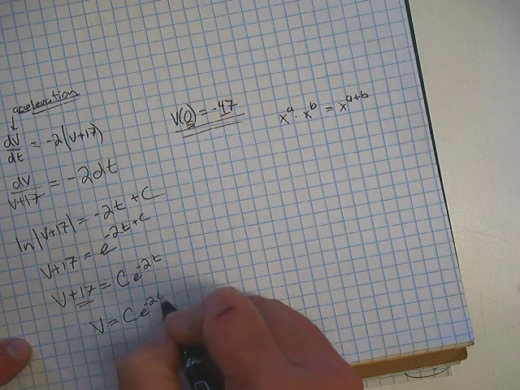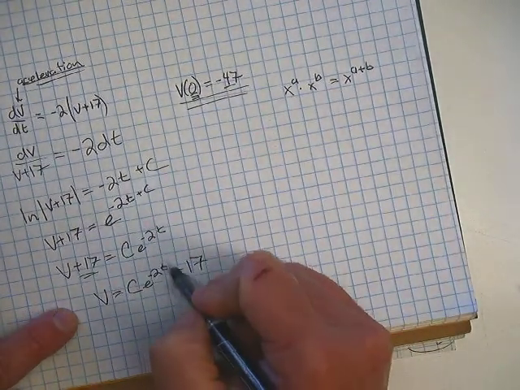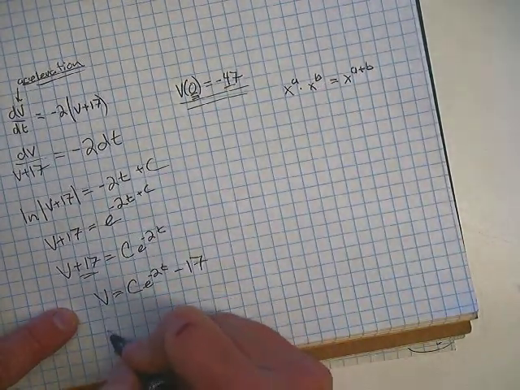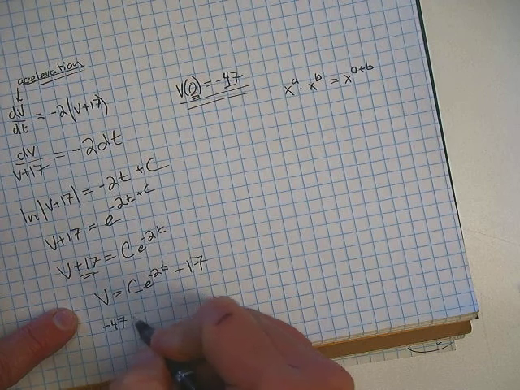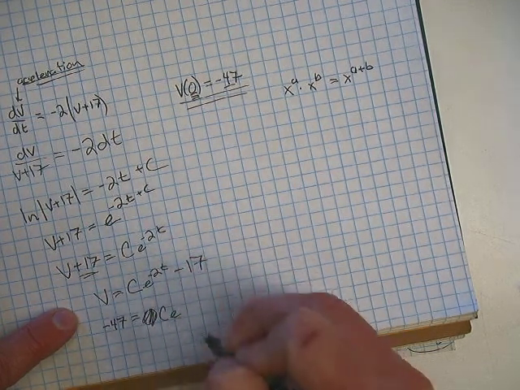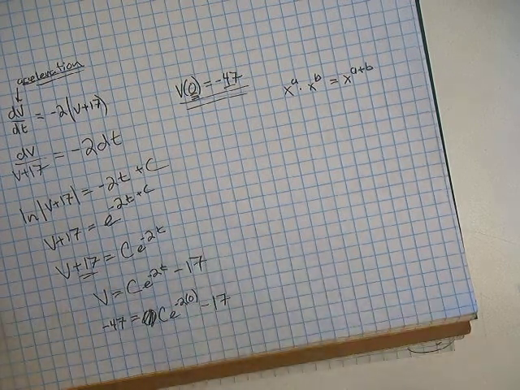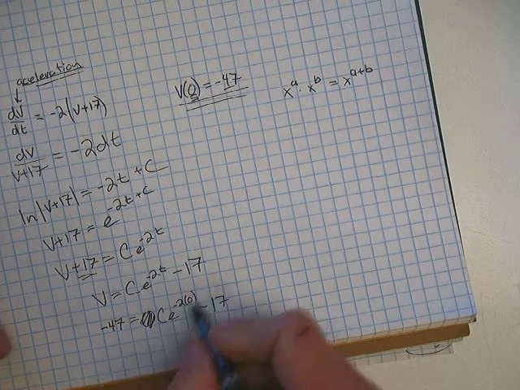Then we get v of 0 equals negative 47. So when t is 0, the velocity is negative 47. Because we want this as a velocity function, we would say v equals c e to the negative 2t minus 17. We plug in 0 for t and negative 47 for the velocity.